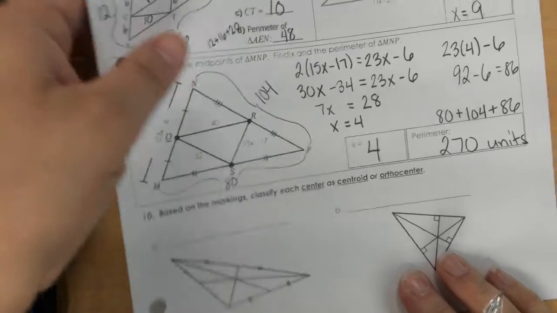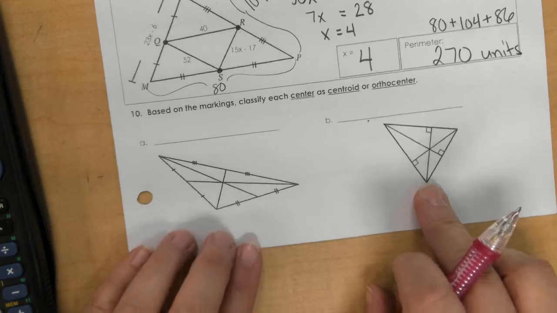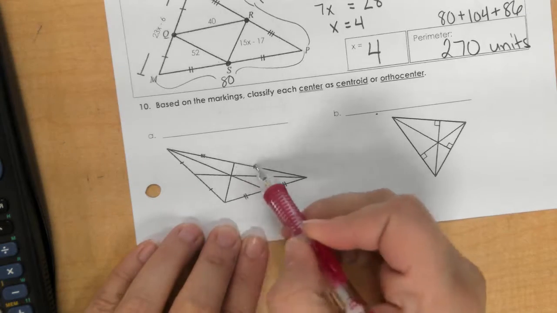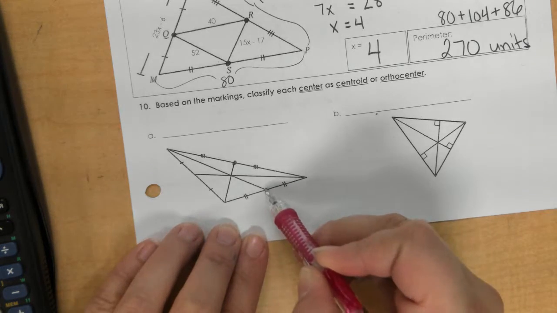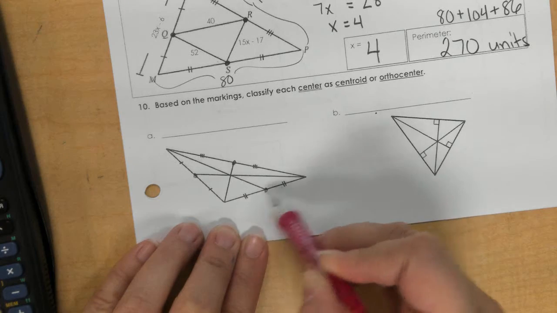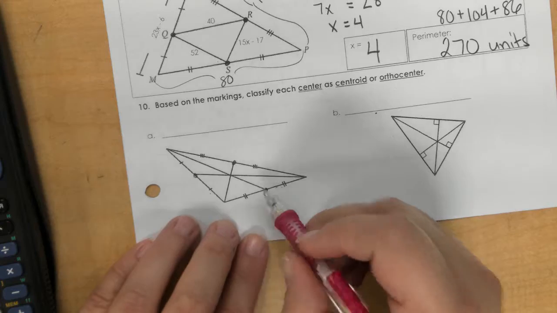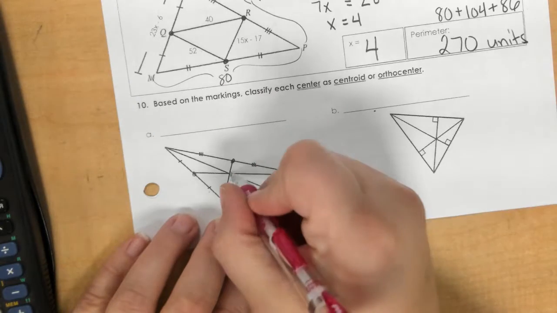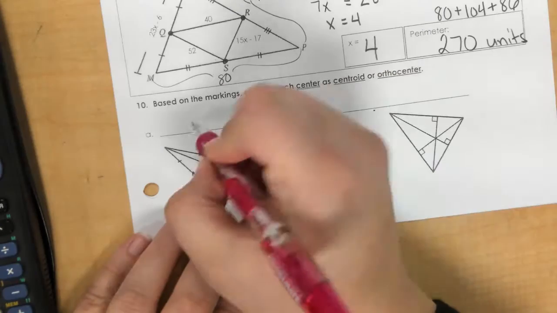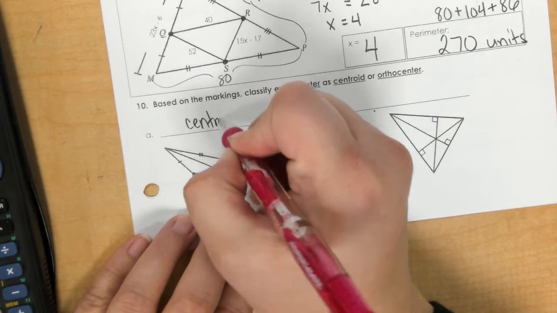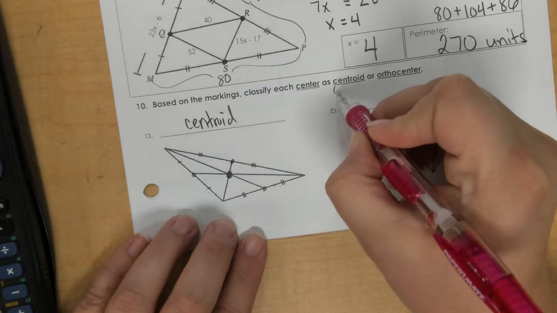On number 10, you have to just mark if it's an orthocenter or if it's a centroid. So because these are congruent here, that means these are midpoints. Okay, all these are congruent, so these are all midpoints. If they're midpoints, they were medians. If they are medians, then the middle where they meet is called the centroid. So that goes with medians.